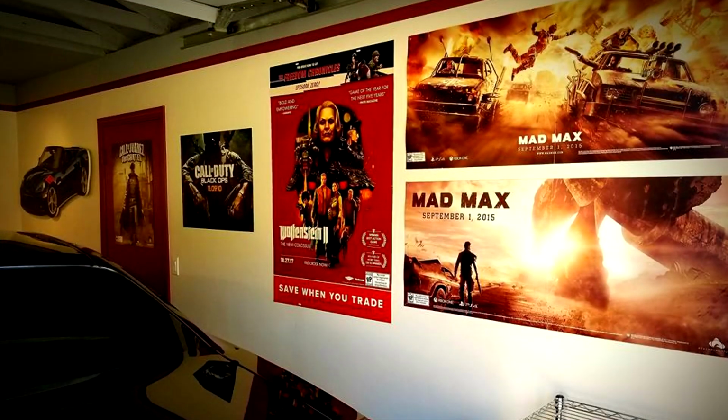So I've got it out in the garage, along with my wonderful Wolfenstein 2 Colossus poster that I got from GameStop, and my Mad Max 2015 posters, which were displays from GameStop. So I have one wall now. It's just in my garage. It's all my new gaming posters.